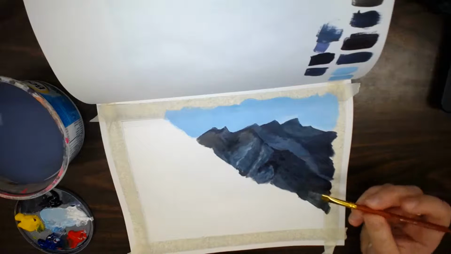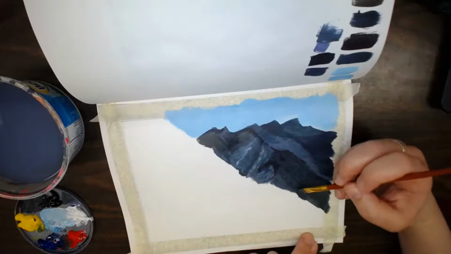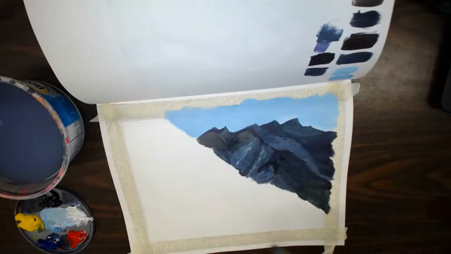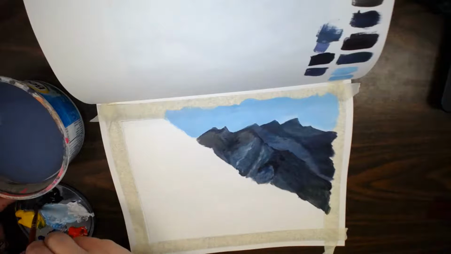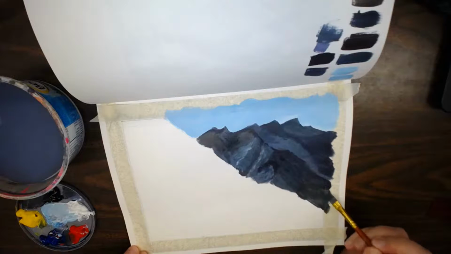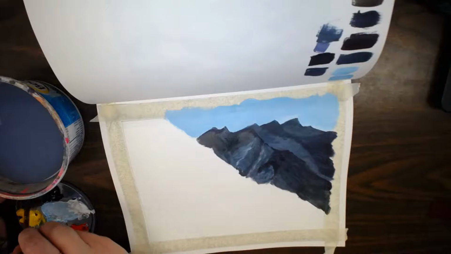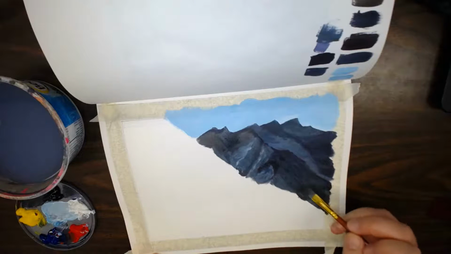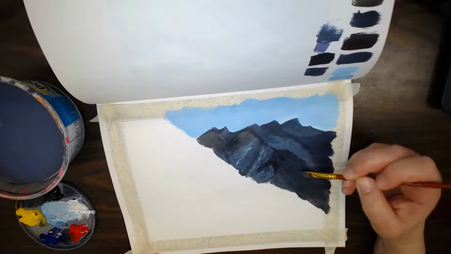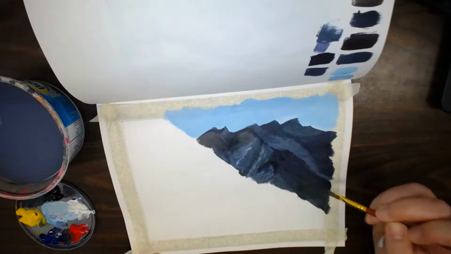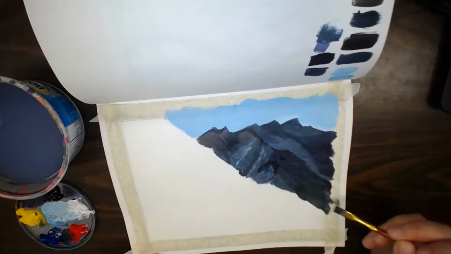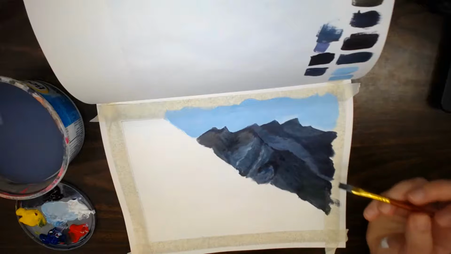So as I go down into the valley of this mountainscape here, I've incorporated a little bit more green, growing things. It's low enough for things to grow on it. A little bit more soil buildup, so I have more of a hint of green there.